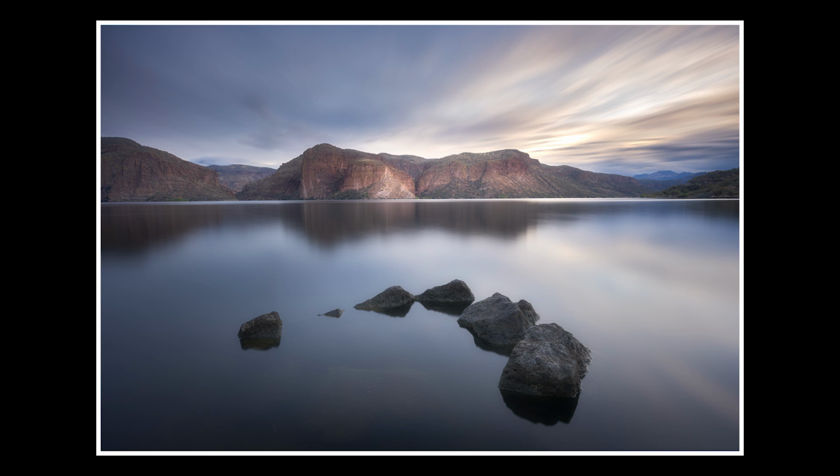Using a really long shutter speed to smooth out the texture in moving water just gives that added depth that is different from what you see with your eye. Just remember, you're taking a three-dimensional scene and you're putting it on a two-dimensional piece of paper or computer screen. You have to make conscious decisions to make those images appear three-dimensional to the viewer.